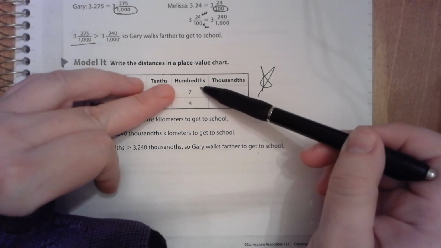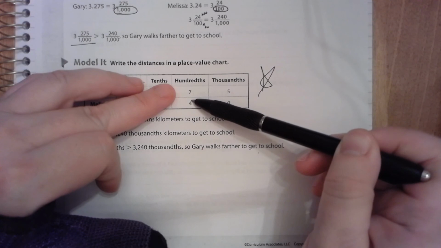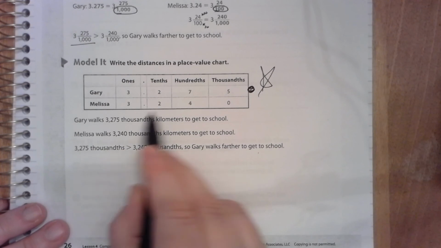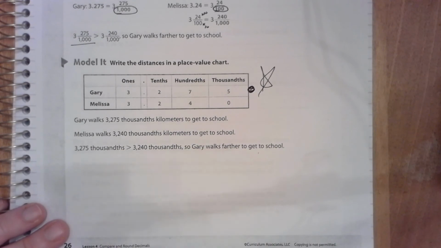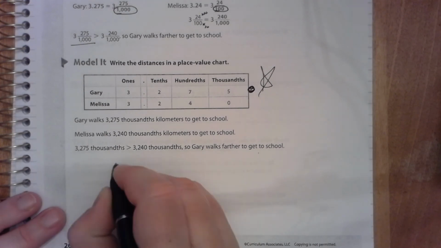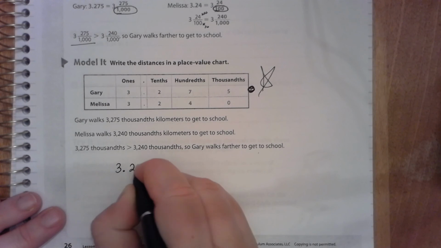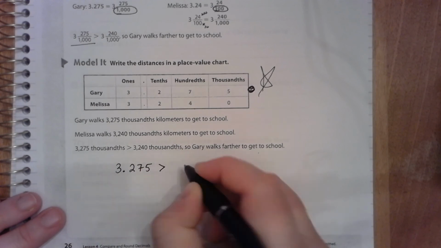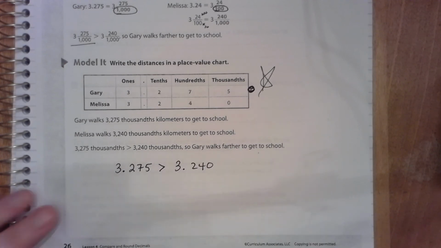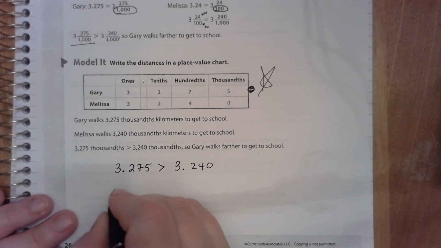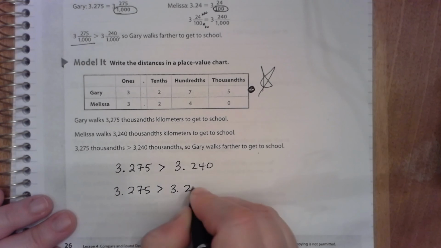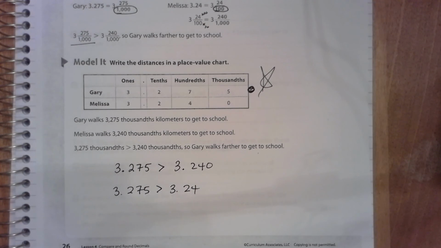And if we were just comparing the two numbers 7 and 4, the 7 is larger than 4. So that means that this number right here is larger than that number. So you could just come right back down here, and they wrote it out like this, but I would have you do 3 and 275 thousandths is greater than 3 and 240 thousandths. Or you could have just left it like the number was on the paper, and it means the same thing. Okay.